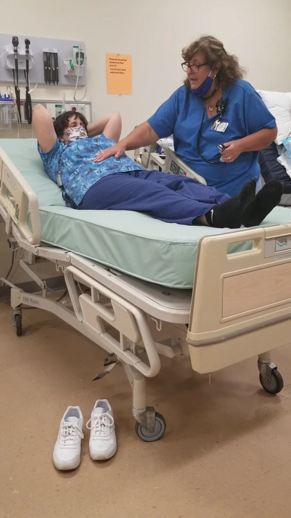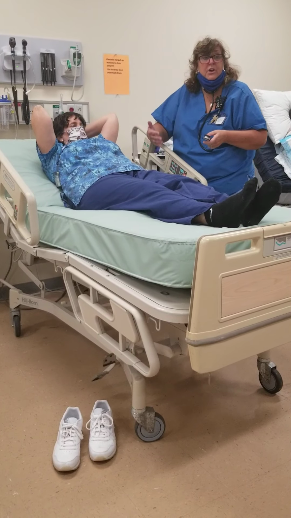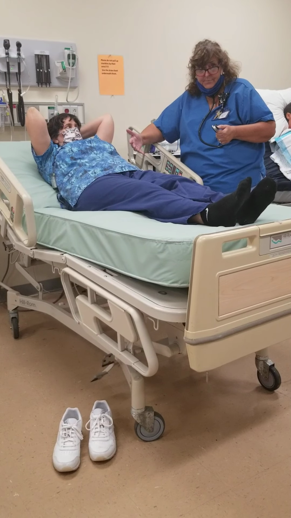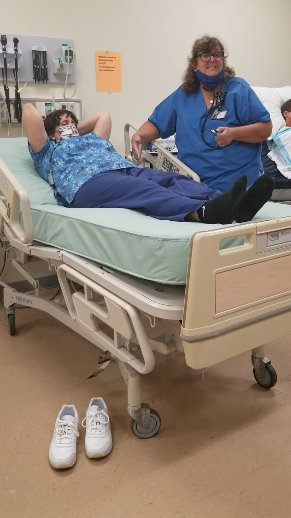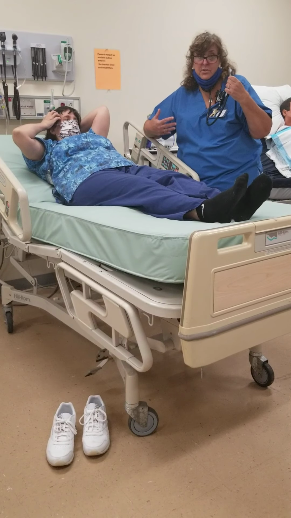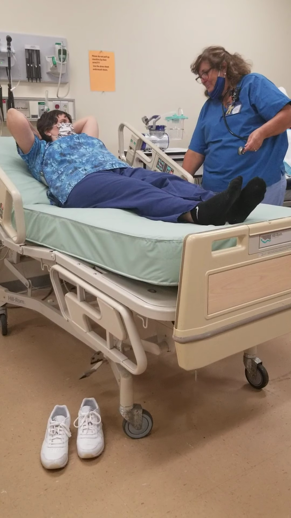As I'm checking the belly, I'll often say to her, tell me about your bowel movements, tell me about your eating habits, are you eating, are you nauseated, do you have any pain? So I'm asking her about her pain level, and once I've inspected the belly, what's the next step for the belly? Auscultate.